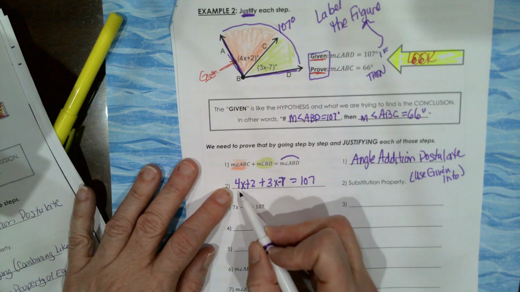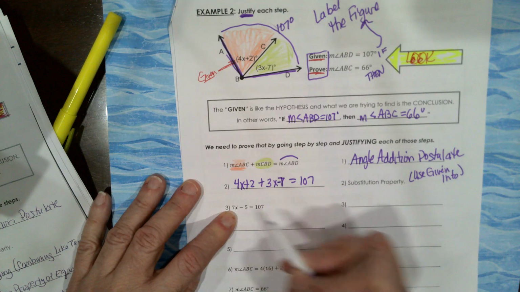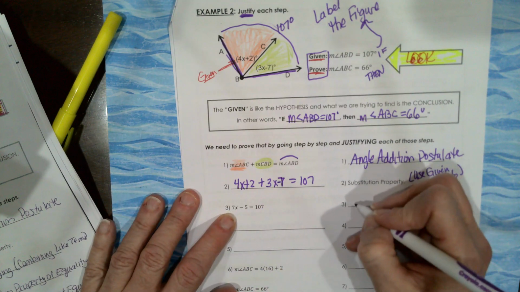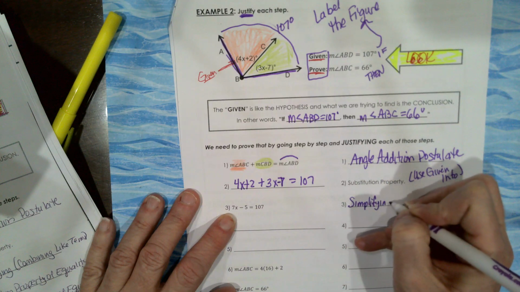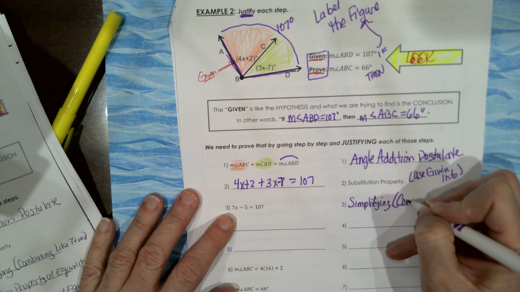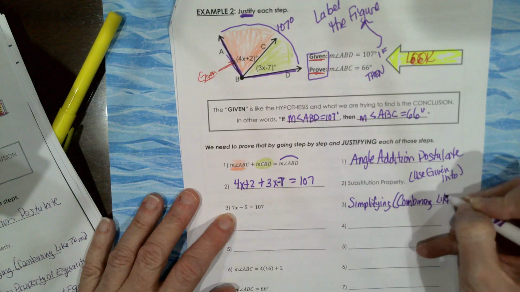All right, so 4x plus 3x is 7x. 2 minus 7 is minus 5. So what did we do here? We just combined like terms, which is simplify. Or just combining like terms. That's an algebra thing that we're allowed to do, that you should know how to do by now.